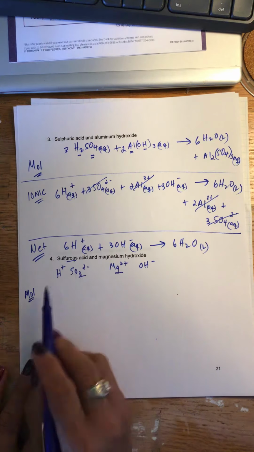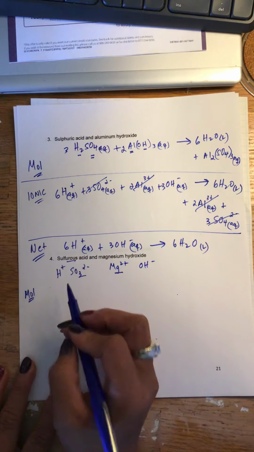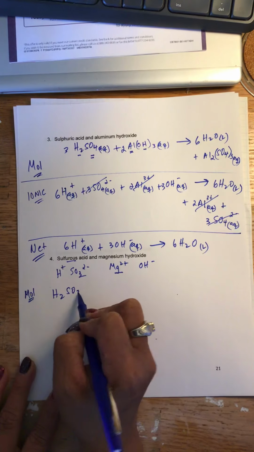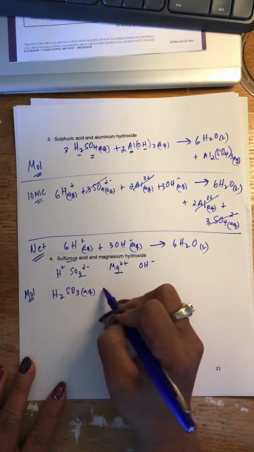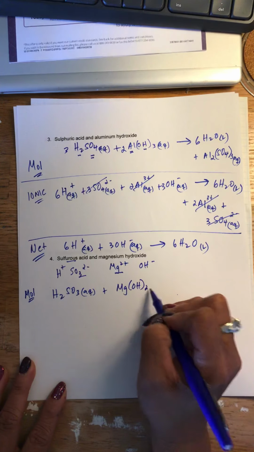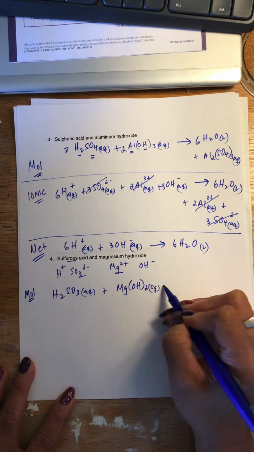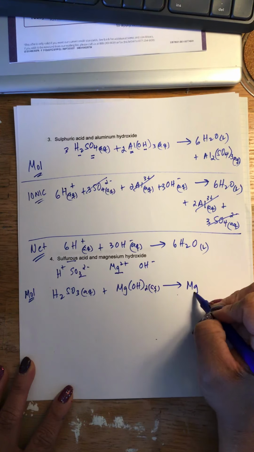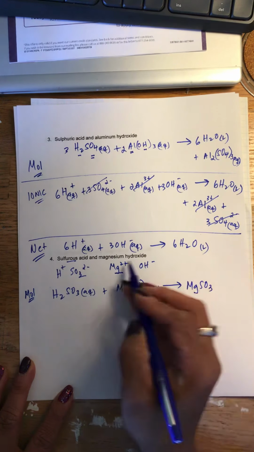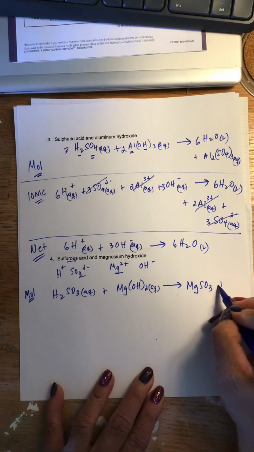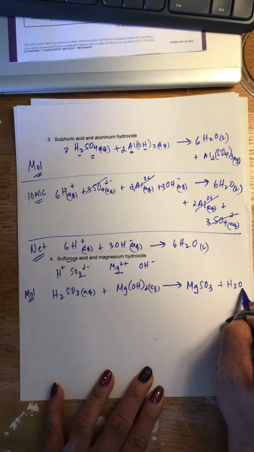So I'm going to combine the insides here. But first I'm going to write down the reactants. H2SO3 aqueous plus Mg(OH)2 aqueous. And this will form, the insides will combine, MgSO3 because it's a 2 and 2. There are no additional subscripts here. Plus water in liquid form.